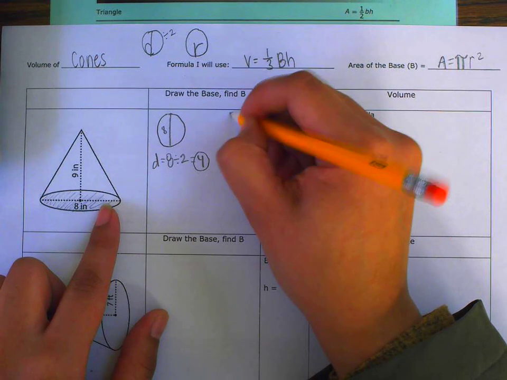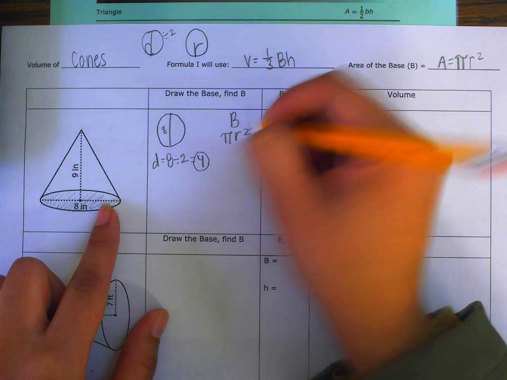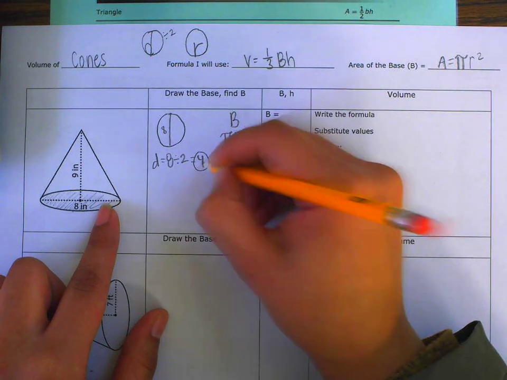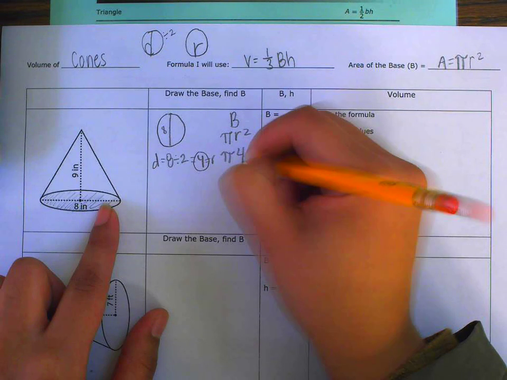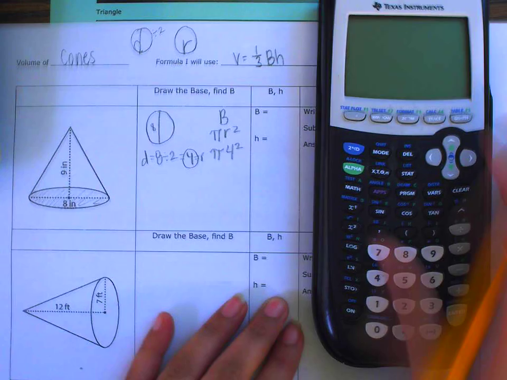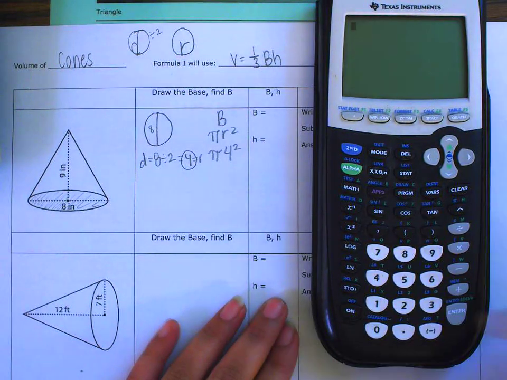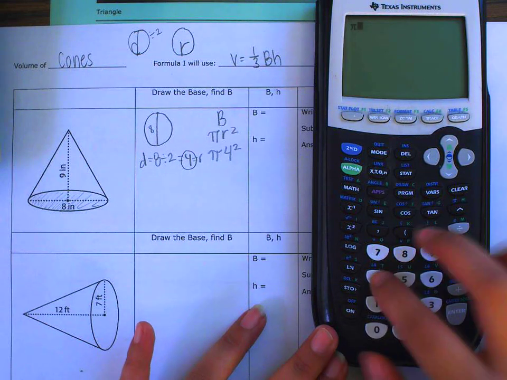Now to find the area of the base, that's pi radius squared. I need to plug in 4 for the radius. So pi 4 squared. Now I'm going to grab my calculator and plug it in just like that. So second pi, 4 squared.